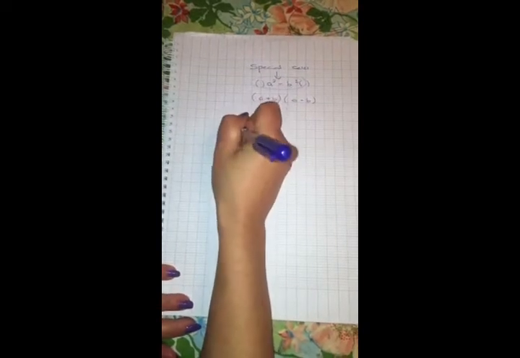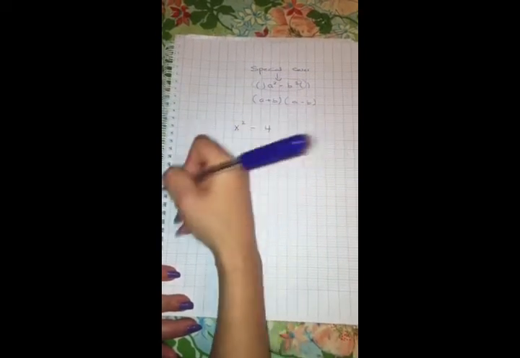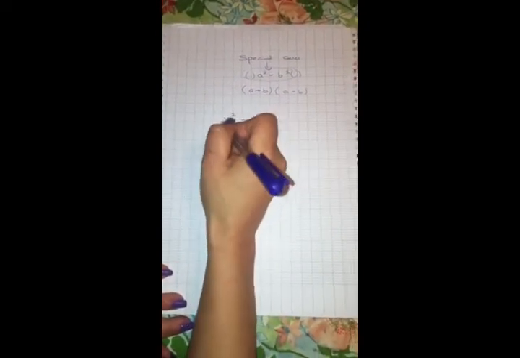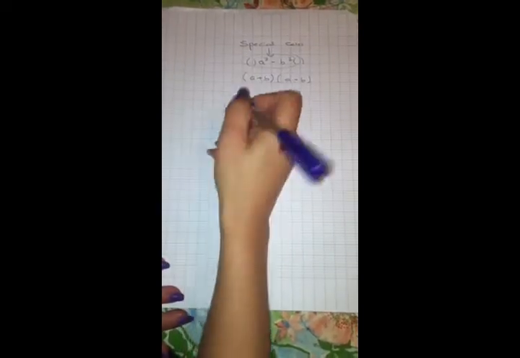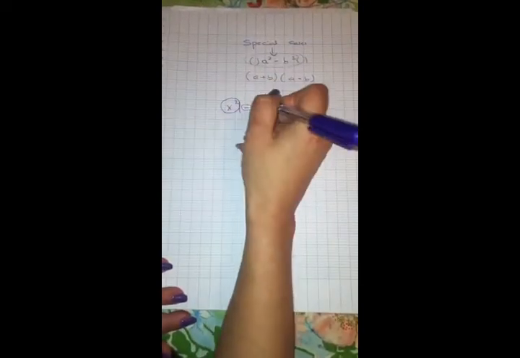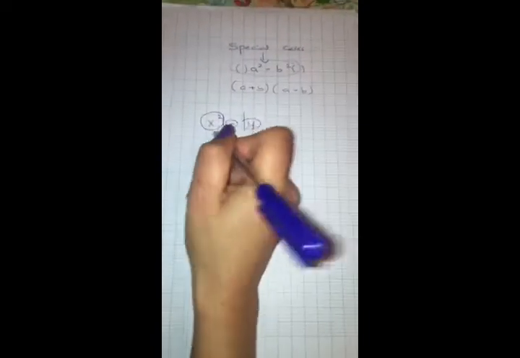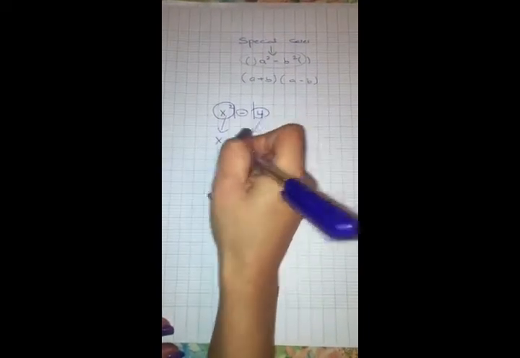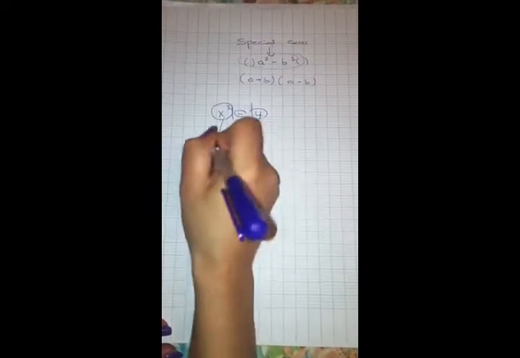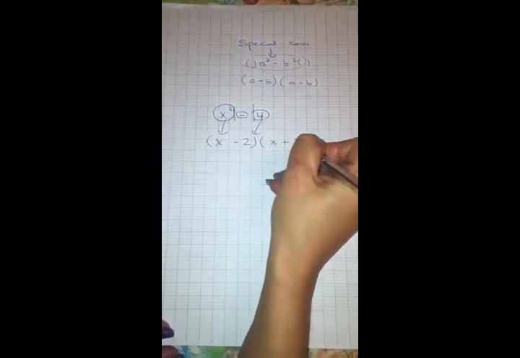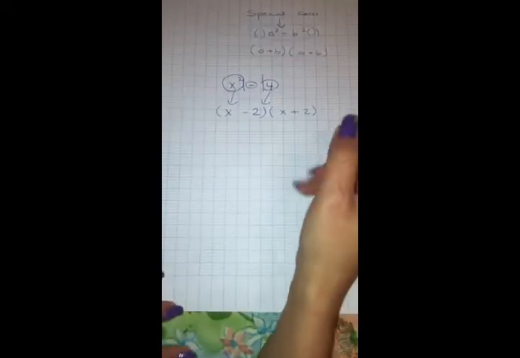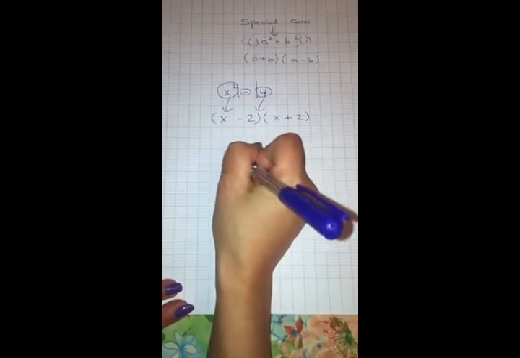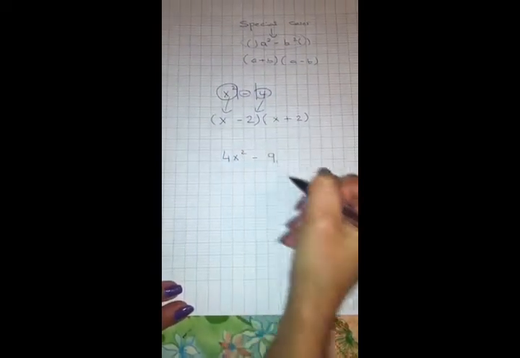Let's see the first example, x² minus 4. I have two terms and I have a negative in between. Where is my A? This is my A, this is my B. What's the radical of x²? It's x. What's the radical of 4? It's 2. So it's x minus 2, x plus 2. Alright? Now, the second example, 4x² minus 9.